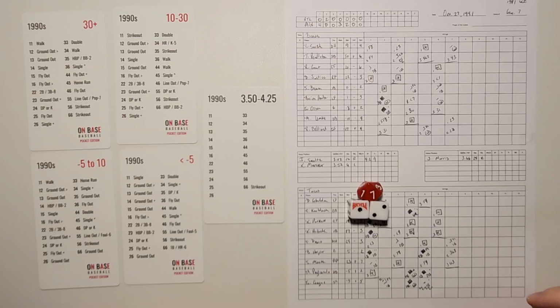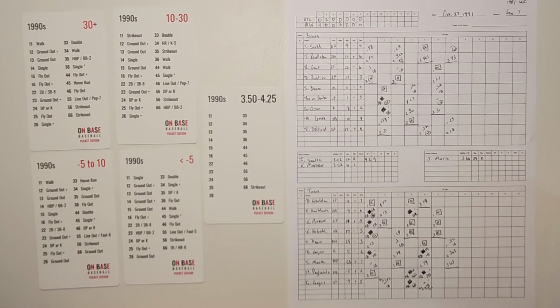All right, so first up in the top of the 8th inning is going to be Ron Gant. Gant is 2 for 3 with a double and a single.